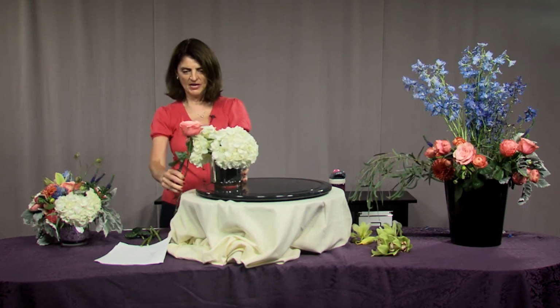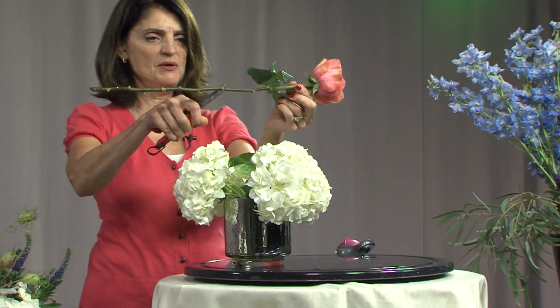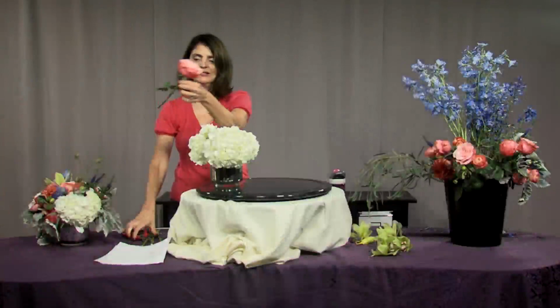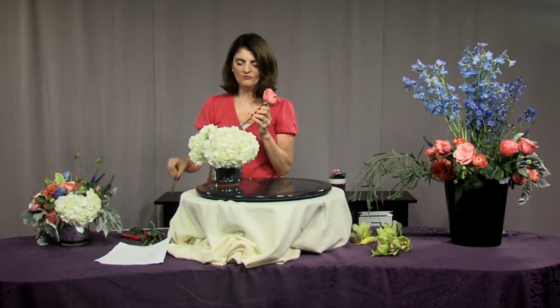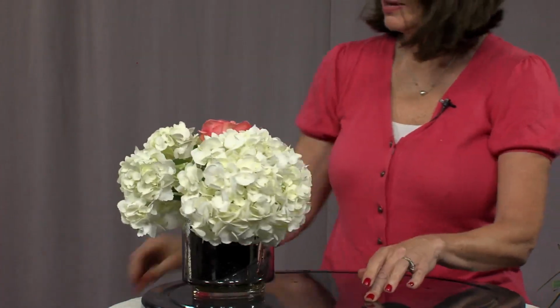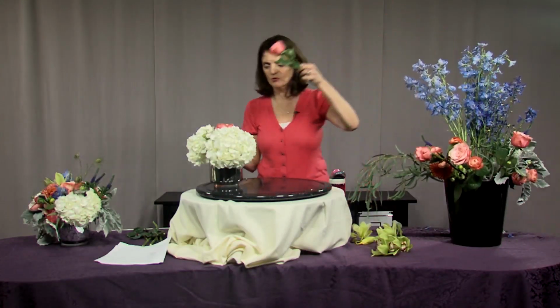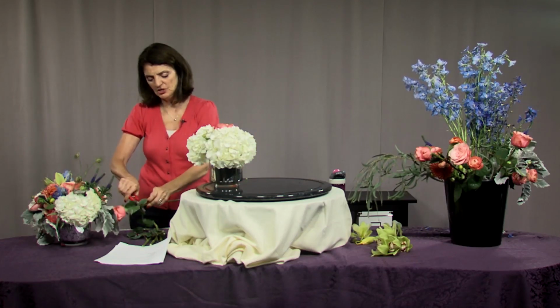So I'm going to put a rose in the middle, and with that rose in the middle, I'd like it to be a little bit taller. I want it to be as tall as the hydrangeas. So sort of measure it or eyeball it, and that's maybe about 8 inches. I'm going to cut it there, take off all the foliage, and stick it on the top. And it sort of rests on its own, as you can see. And I will continue to do that with the rest of the roses, cutting off the foliage.